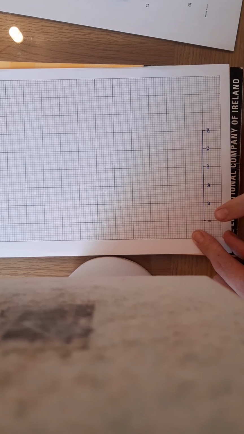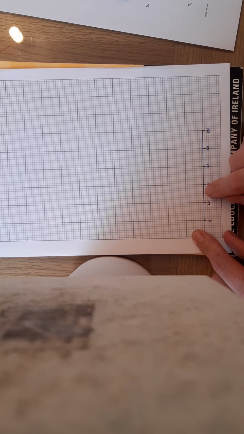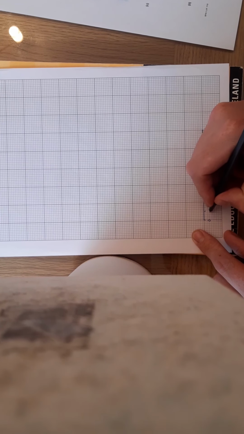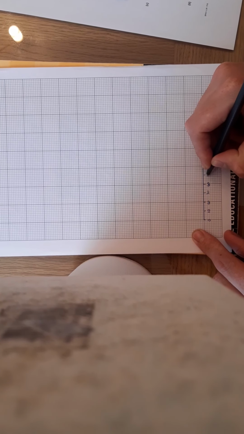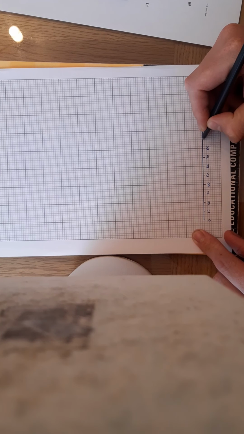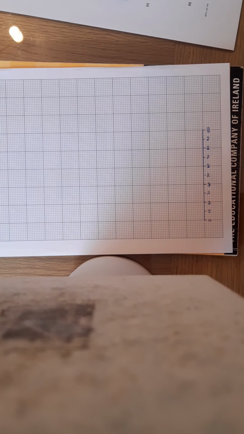Okay, all the boxes have to be the same. If 0 to 20 is one full box, the next one has to be one full box for 20. You can't have 10, then 20, and so on. It has to be the same. You can mark your 10, you can mark your 30, 50 midway, 70, and 90, like that. Once you've got that done, the temperature is going to go up along the side.